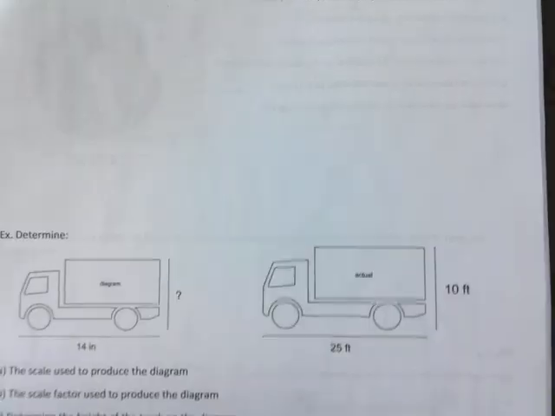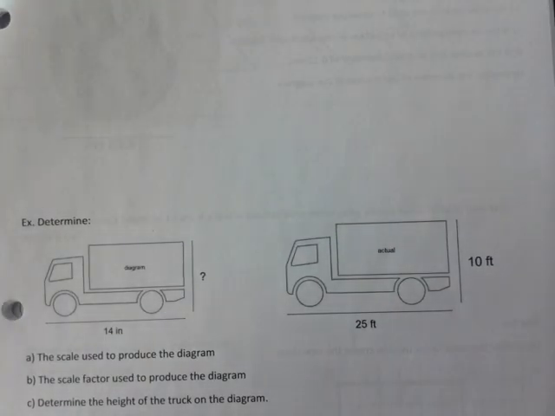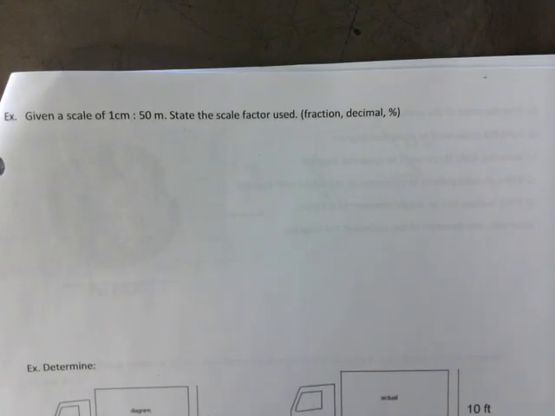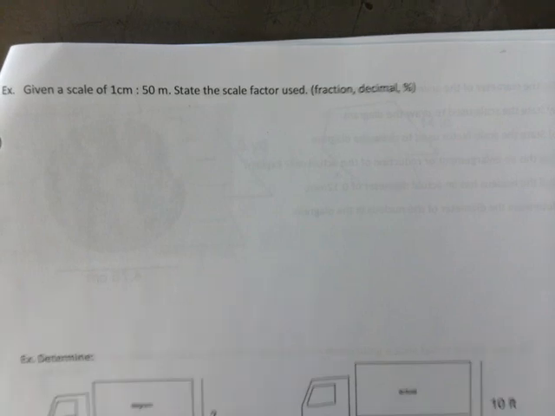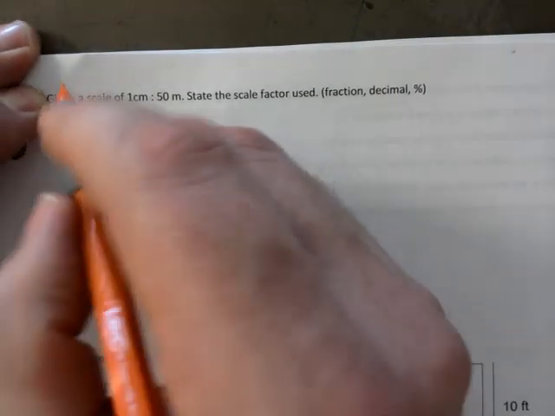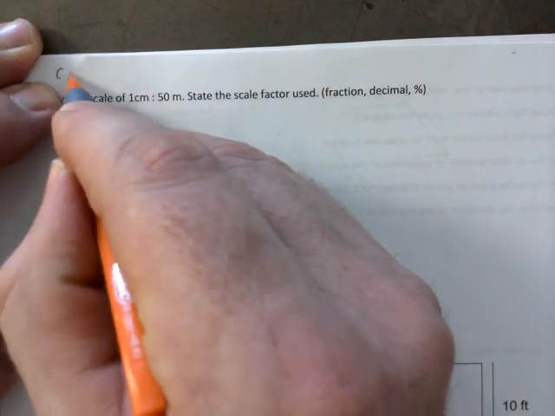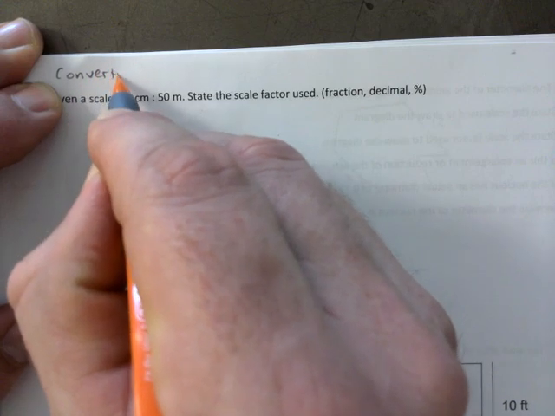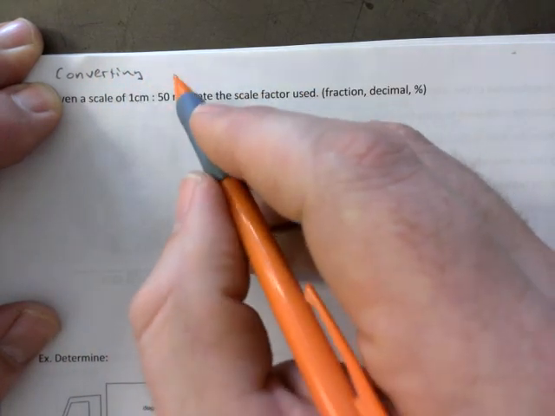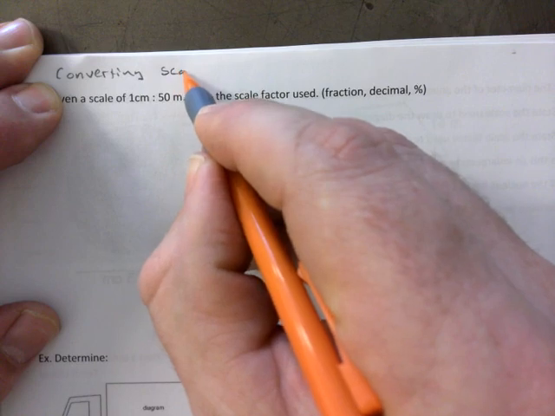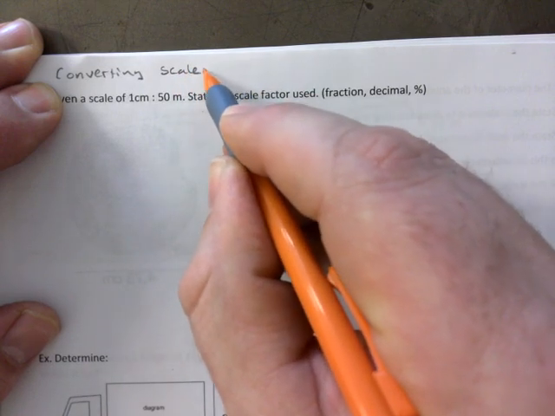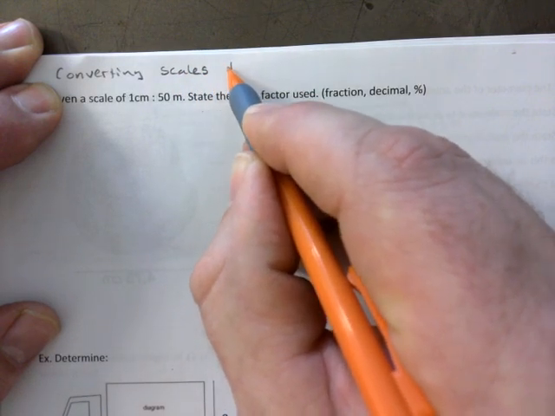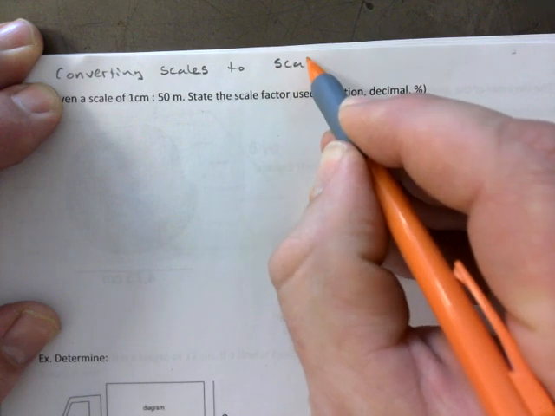Okay, here we go. And I want to give you a subtitle here. Converting scales, or scales, I'll say, to scale factors.